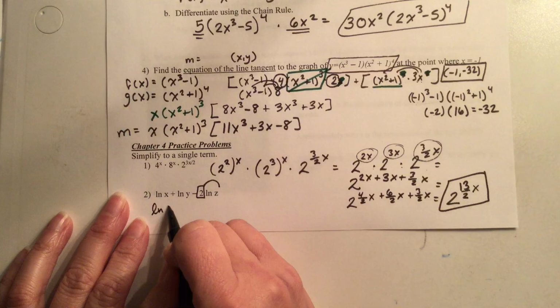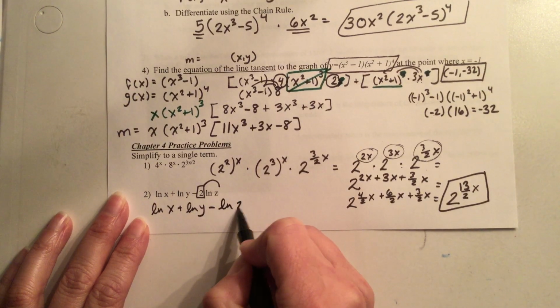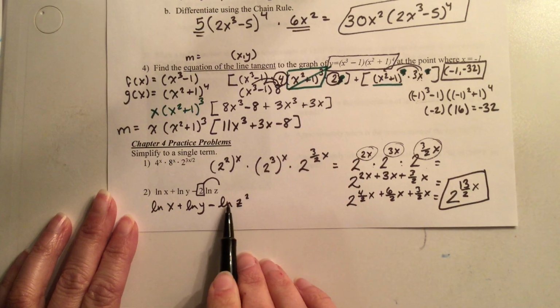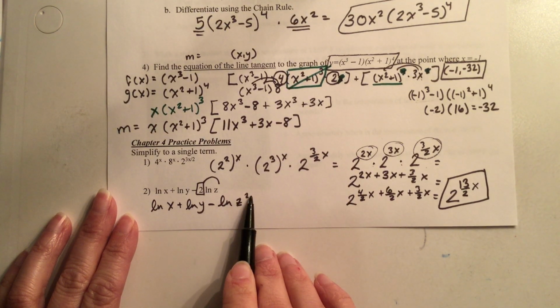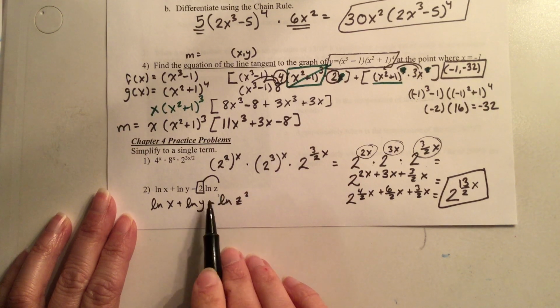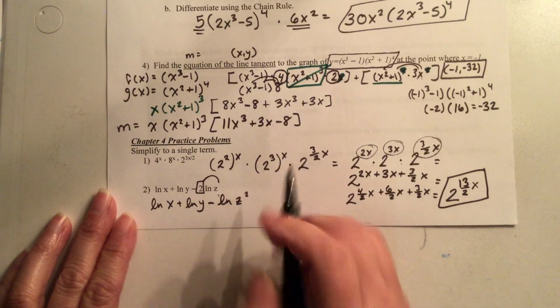So this is really the natural log of x plus the natural log of y minus the natural log of z squared. Remember, anytime you have a log, and that includes a natural log, if there's an exponent, it goes out front. So if I'm condensing this and simplifying, we want to go in reverse. So I'm going to take that 2 and send it back to the z.